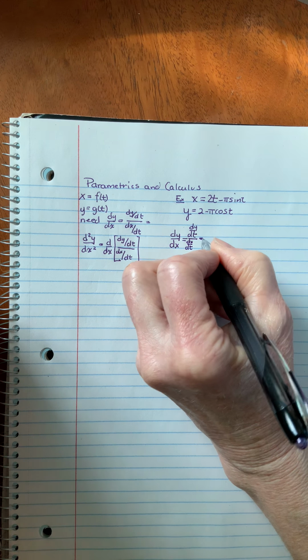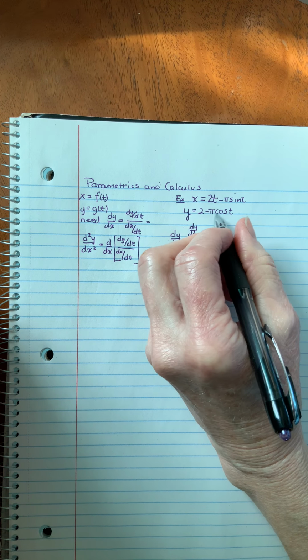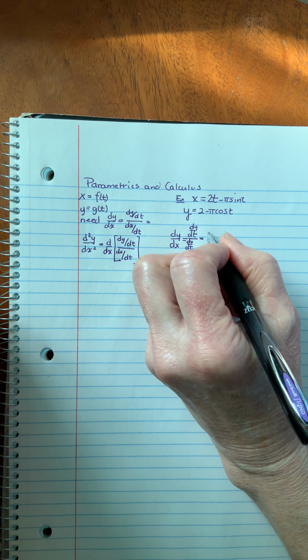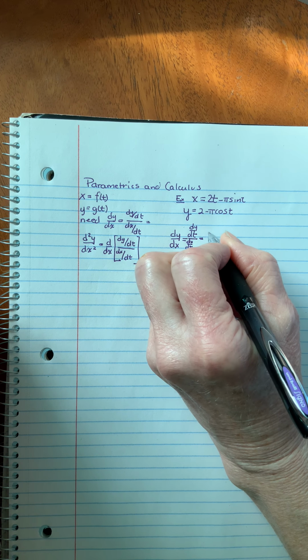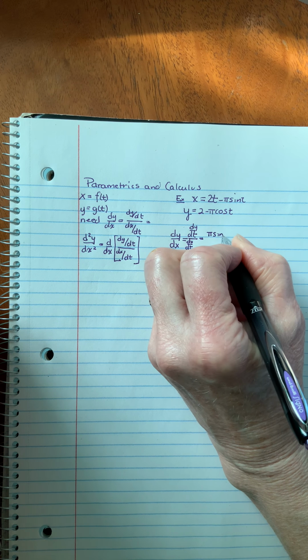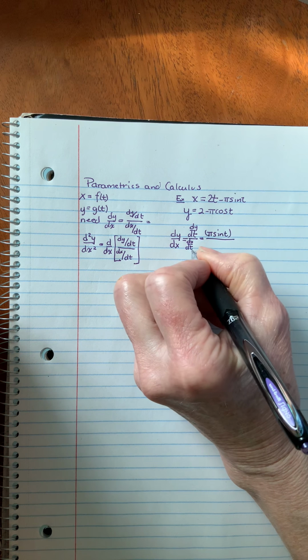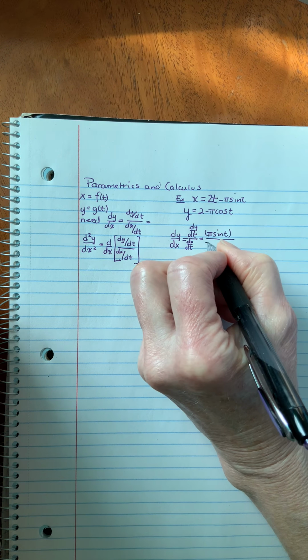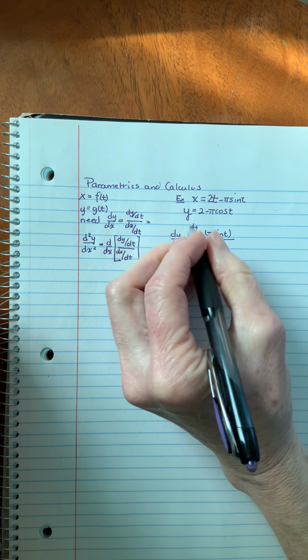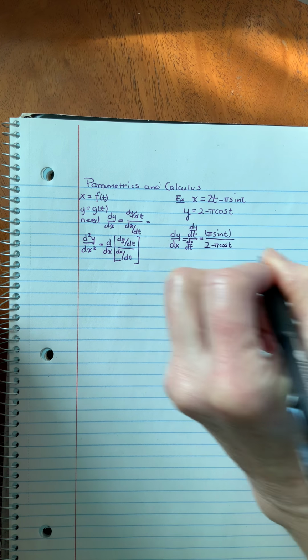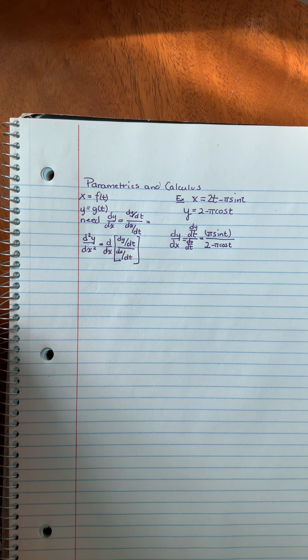Okay, so dy/dt is minus pi times the derivative of cosine. That's minus pi times minus sine, so it's pi sine t. dx/dt is 2 minus pi cosine t. So, not too big a deal, right?